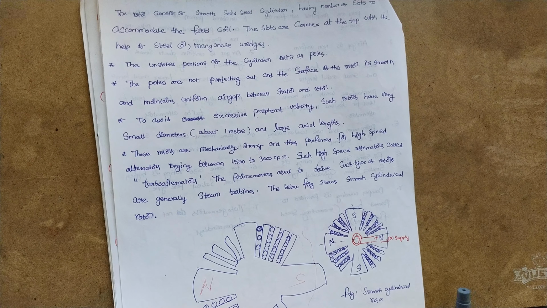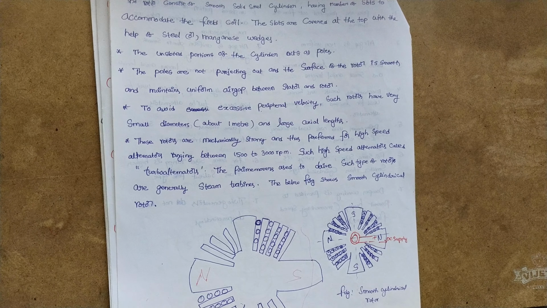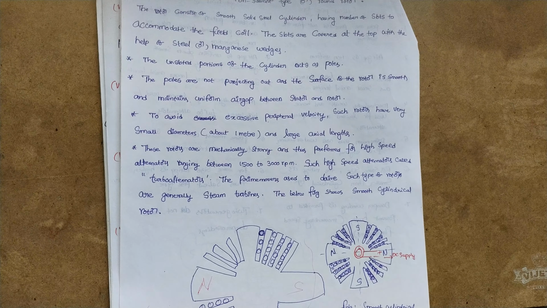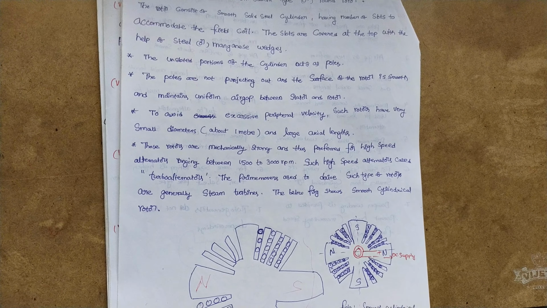Now, armature windings are placed on the stator. What are the advantages of stationary armature? You can see the link in the description. In the last video we explained the advantages of stationary armature. Now we go for armature windings of the alternator, the synchronous generator.